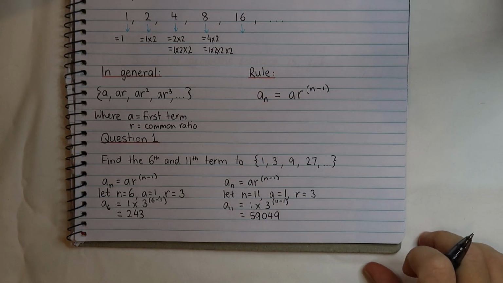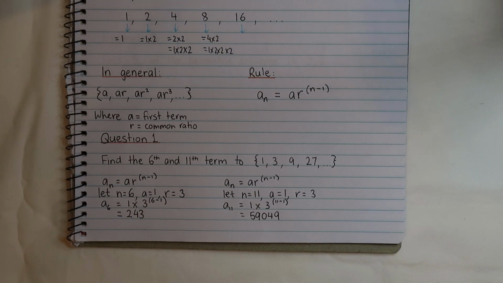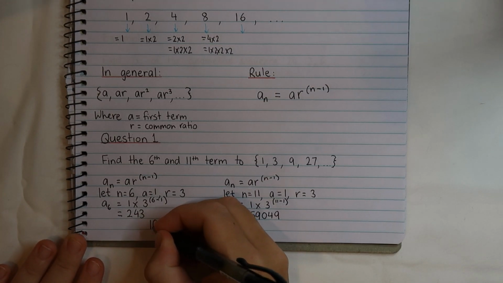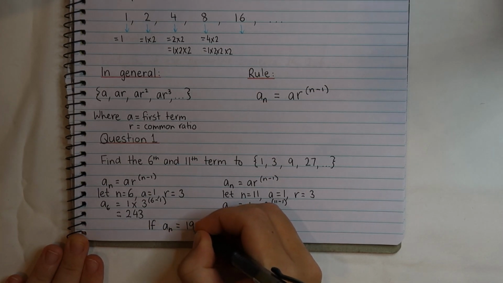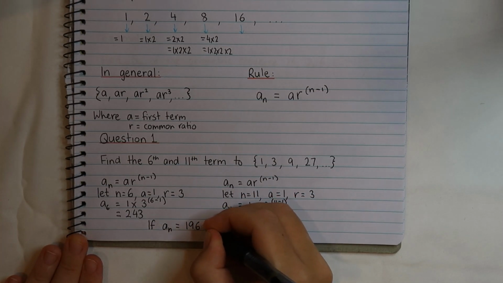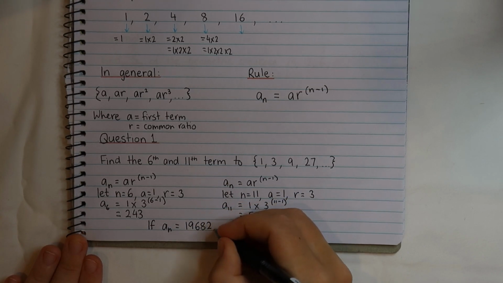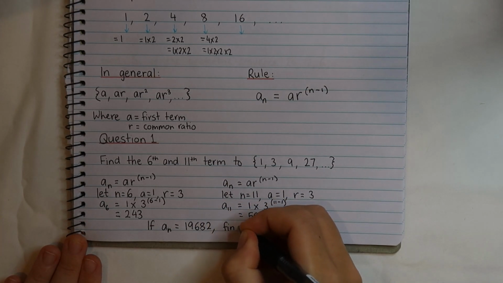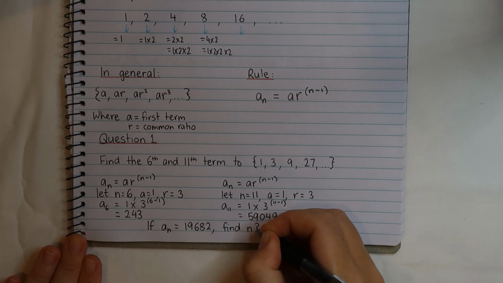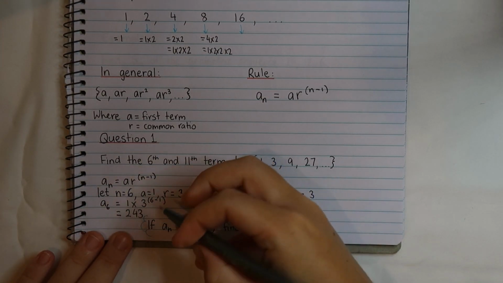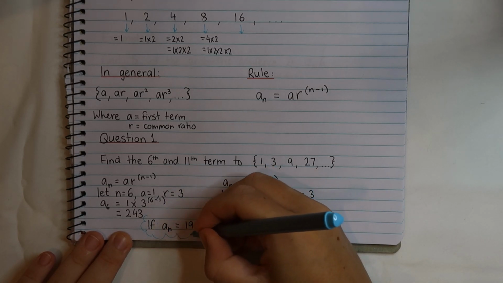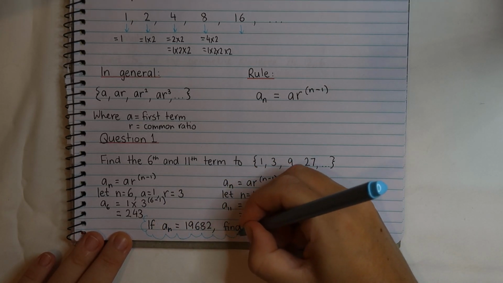So I'm going to leave you with an extension question. So if a_n is equal to 19,682, find n. This is going to require a little bit of algebra as well as your logs.